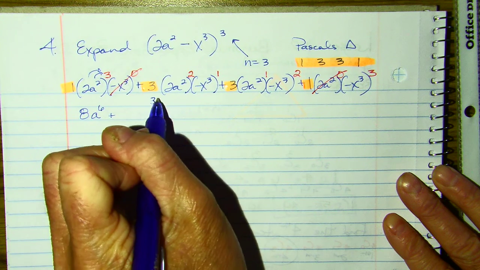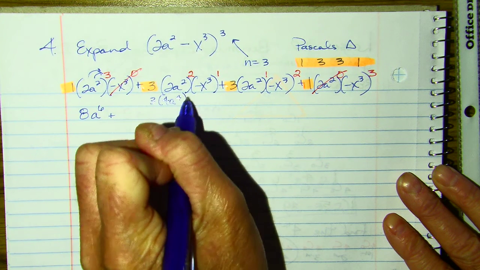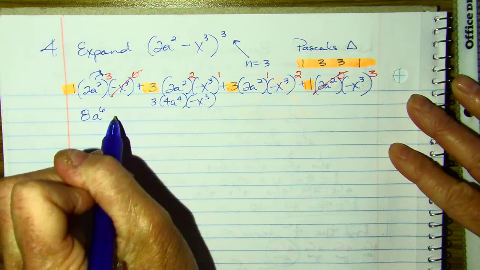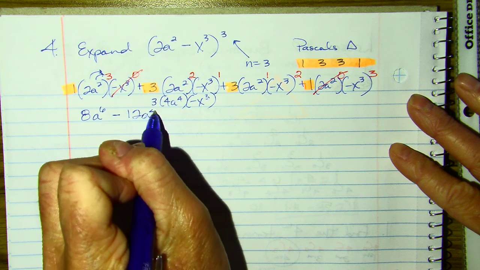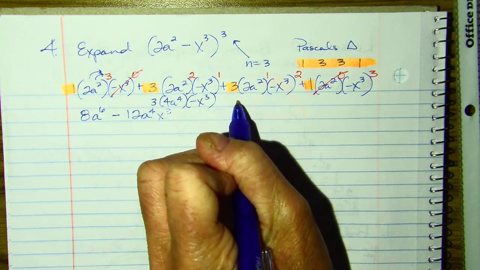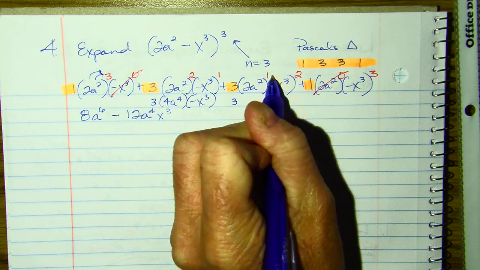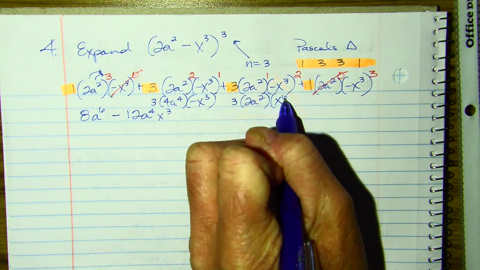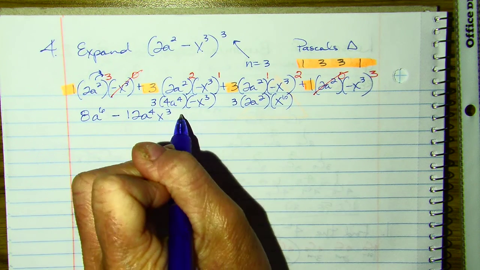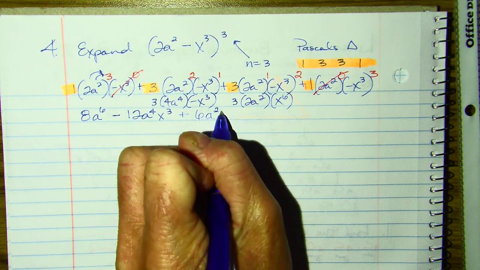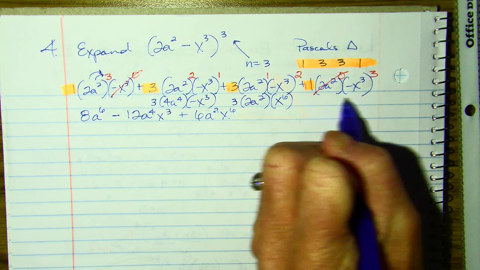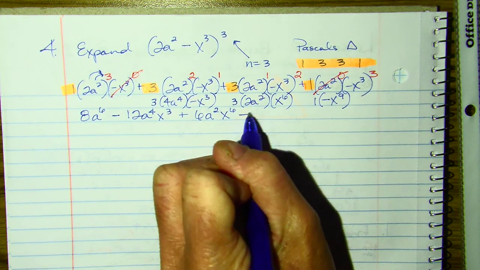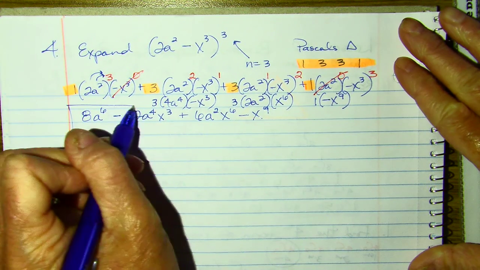Plus, this is 3 times 4a to the 4th times negative x cubed. So that would be negative 12a to the 4th x cubed. This next one I have 3 times 2 to the 1st, so 2a squared times x to the 6th, because a negative squared is a positive. So that gives me positive 6a squared x to the 6th. Last, this gives me 1 times negative x to the 9th. So minus x to the 9th. And so I'm going to circle that.